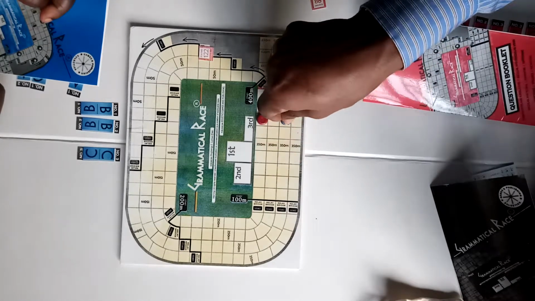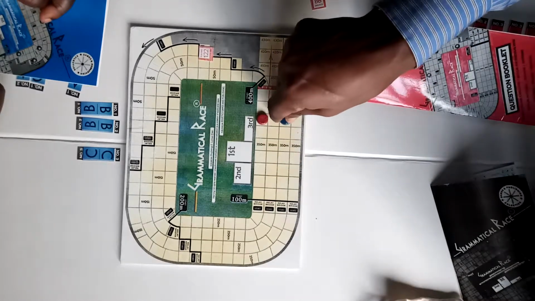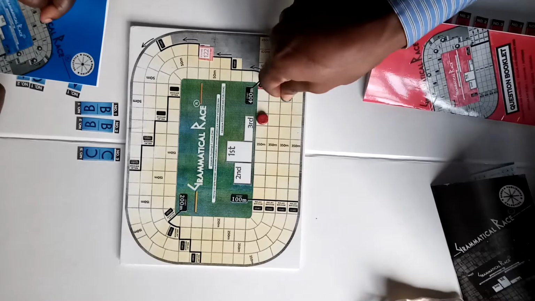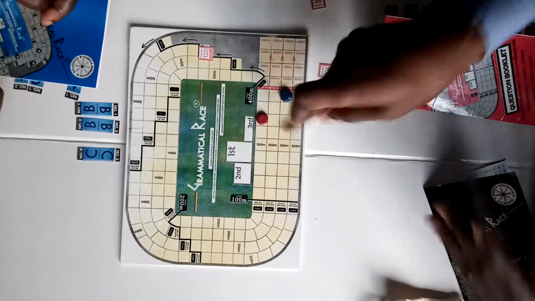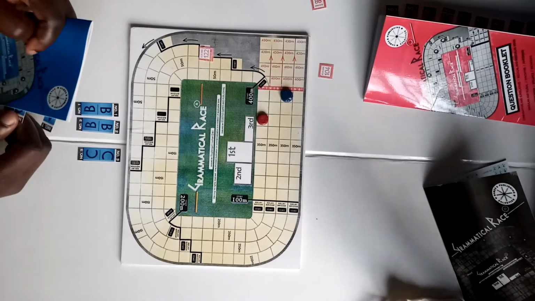So Blue is going to move 3 steps for the correct answers. 1, 2, 3. Plus 2 points for being the first to give the 3 answers. That's 5 points for Blue. So I'm not going to move any points. I remain where I am. I could not give any correct answer in this round.